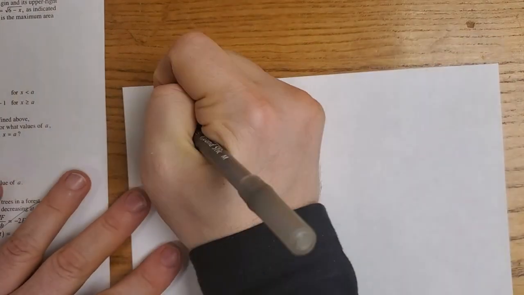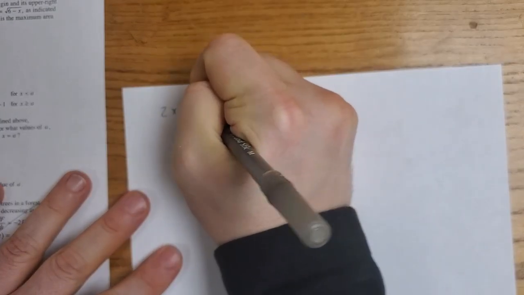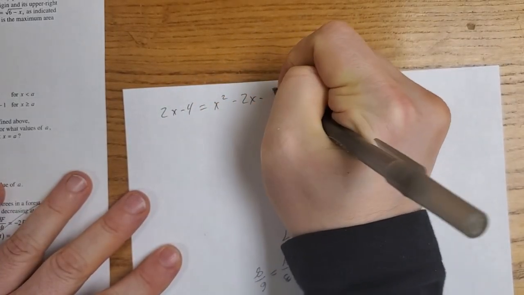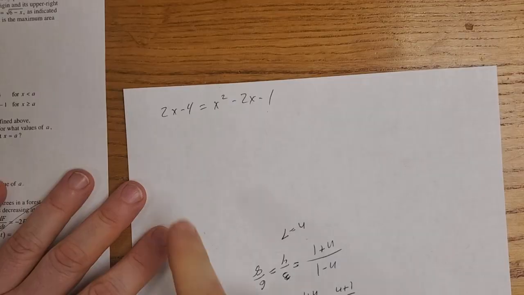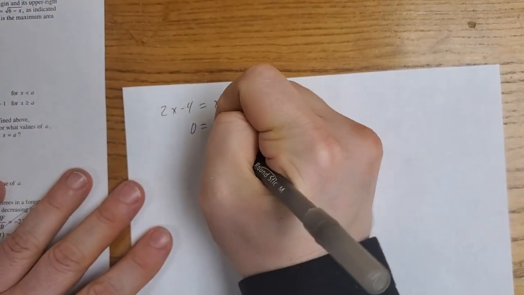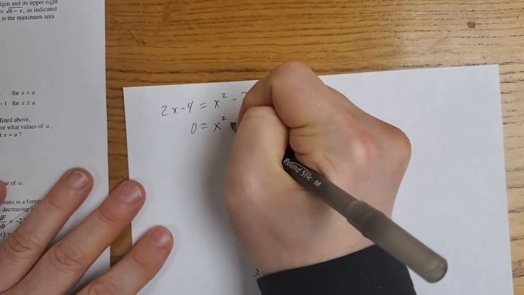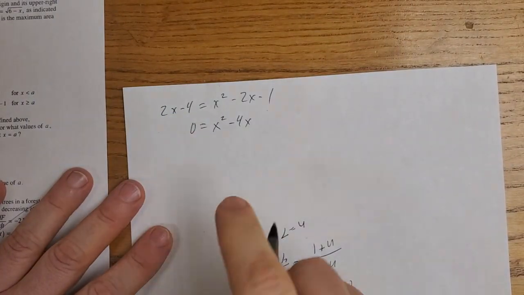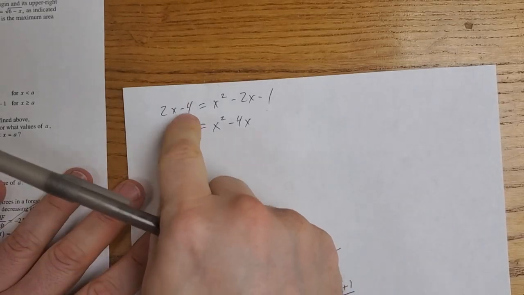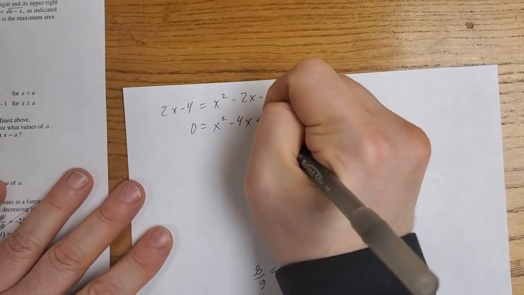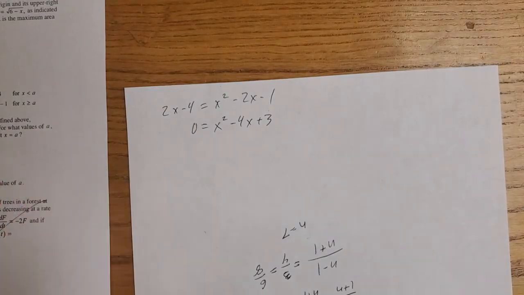So that's a fairly straightforward algebra issue. Where is one equal to the other? And then we can bring those over here. 0 equals x squared minus 4x minus 2x again. And then we're adding 4 to both sides, so negative 1 plus 4 is 3.